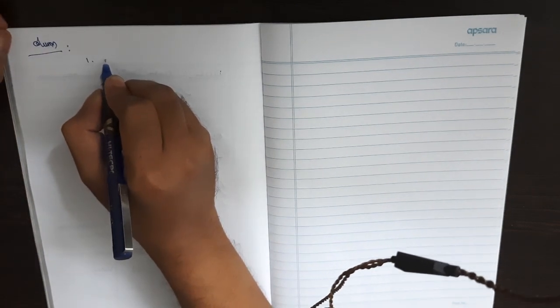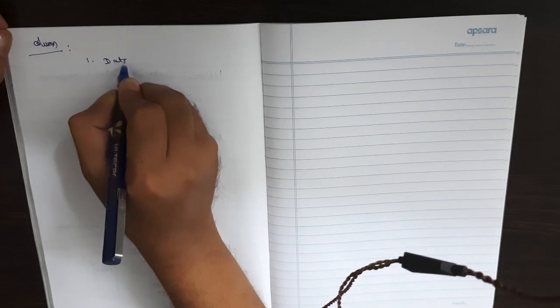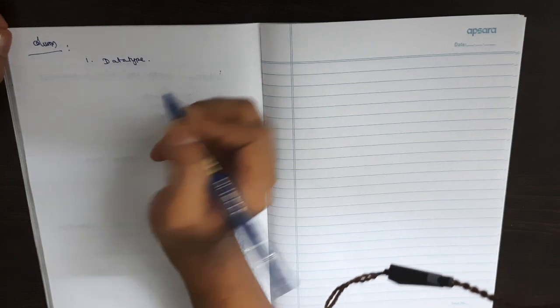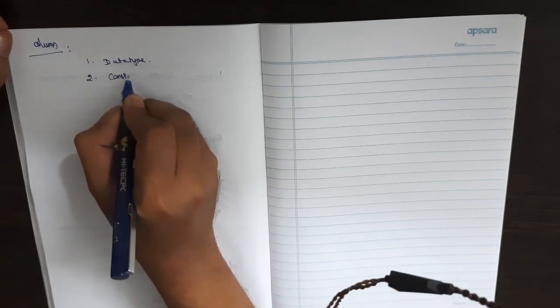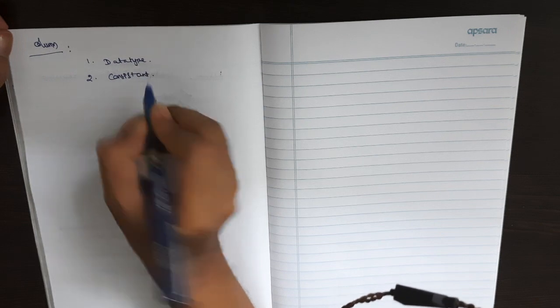The first property is that a column should have a single data type. The second one is that the data should be consistent. So what is a data type?